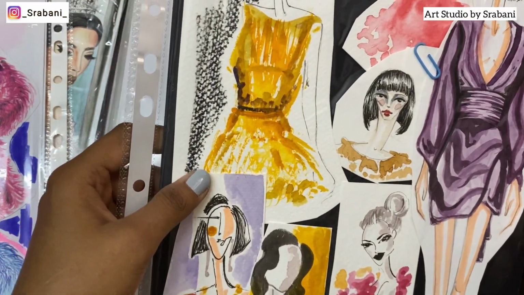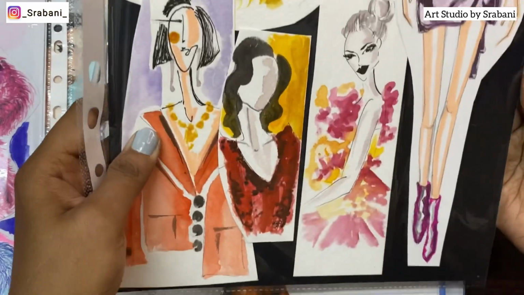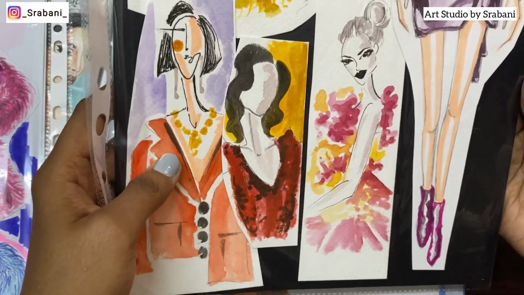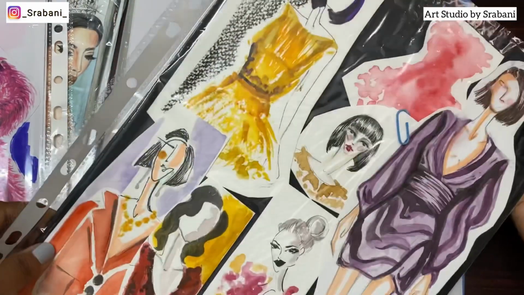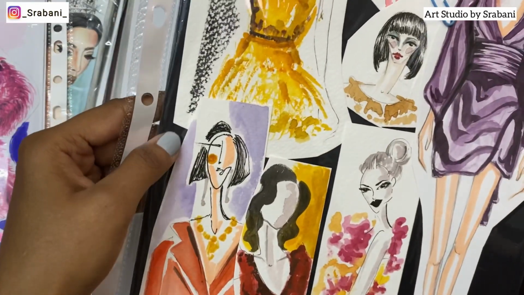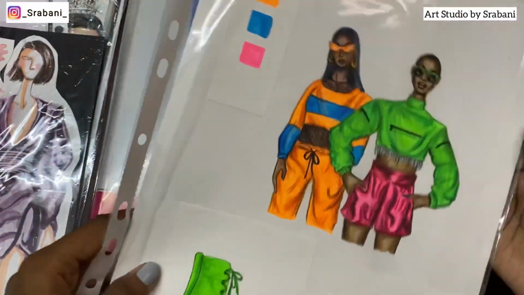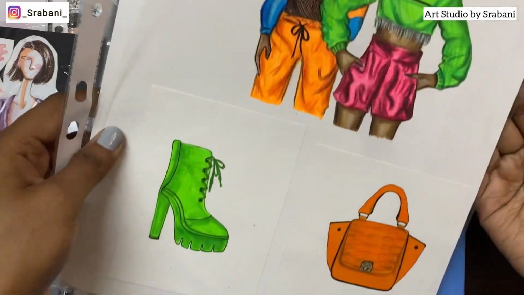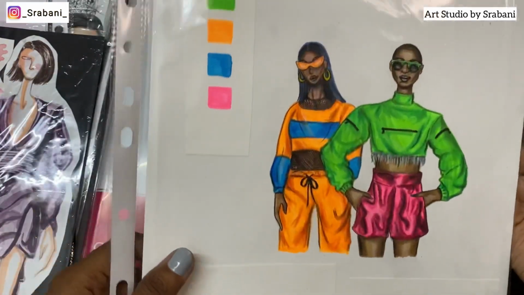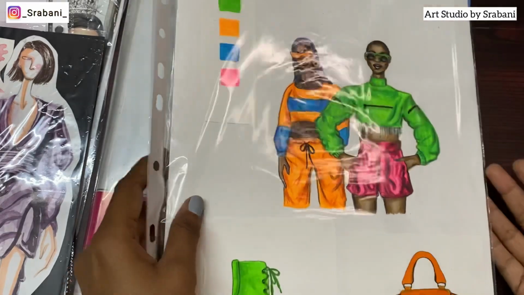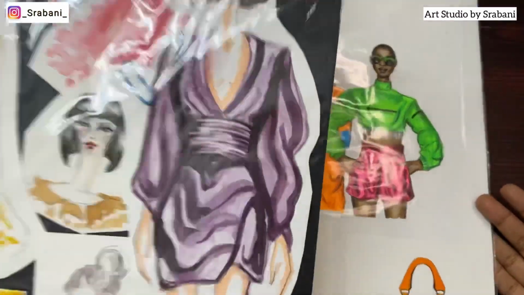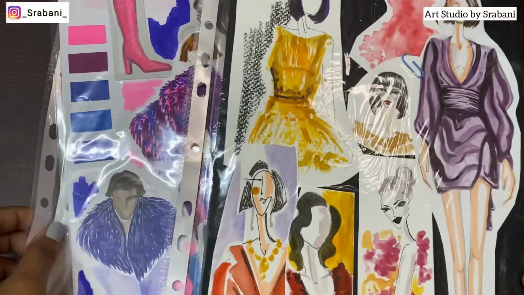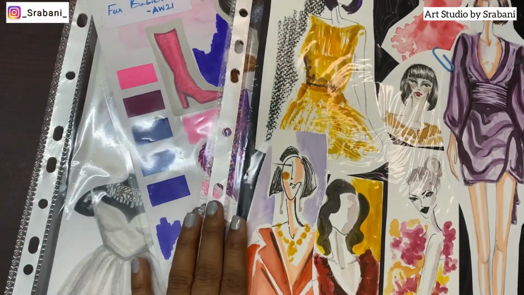So I was just playing with some strokes, some color strokes, some textures. So in this whole mood board, I was trying to show a compilation of the textures, and in this one something like a neon kind of look. You can also include other kinds of elements like footwear, some bags, some sunglasses, overall to create that whole mood that your collection is all about.